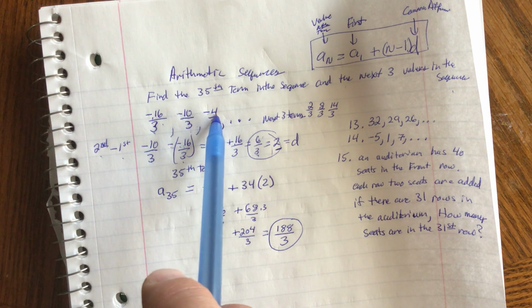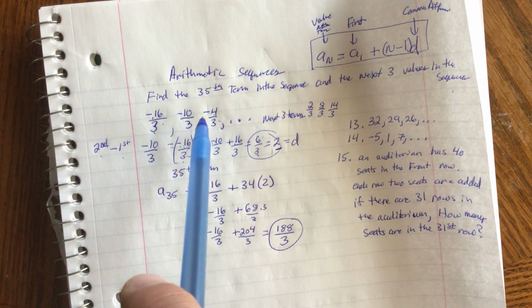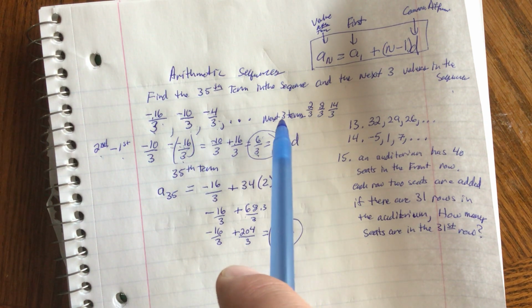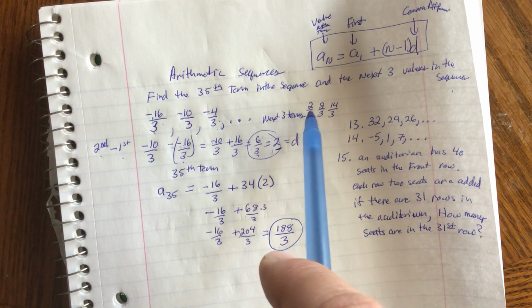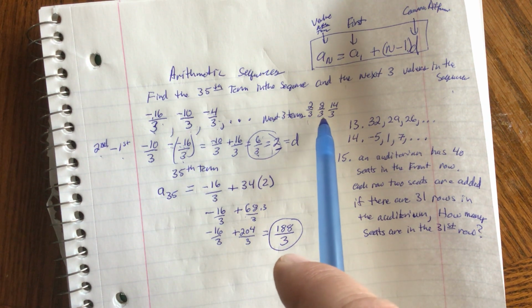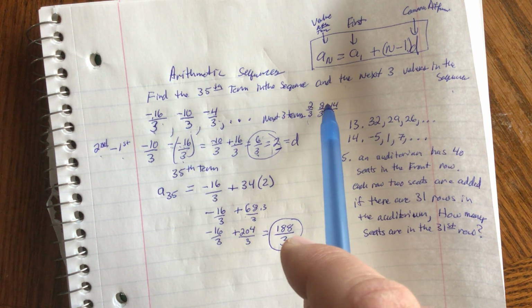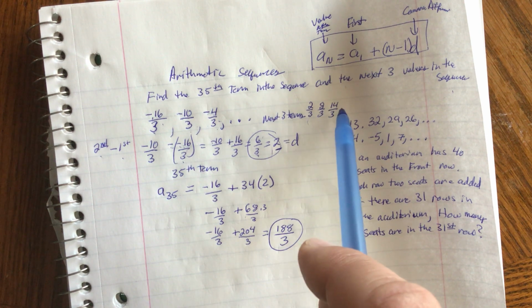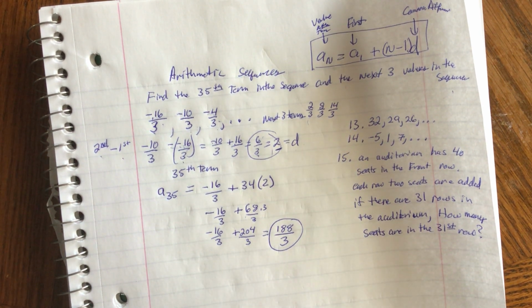I just add 6 to negative 4, so think about being on a number line. If you're at negative 4 and you move 6 to the right, where are you going to be? 2 thirds. Add 6 thirds more, so 2 plus 6, that's going to be 8 thirds. Add 6 thirds more, 8 plus 6 is 14 thirds. So those are your next three terms. So that isn't very hard. Once you have the common difference, it's easy to find.